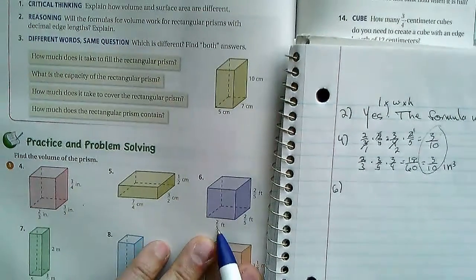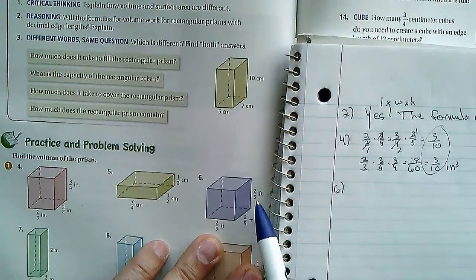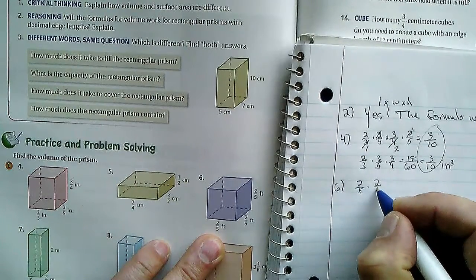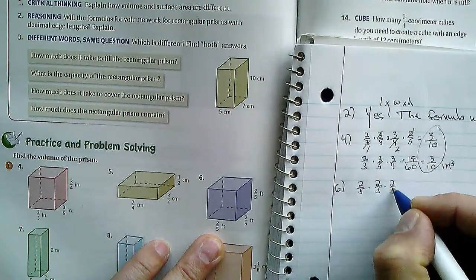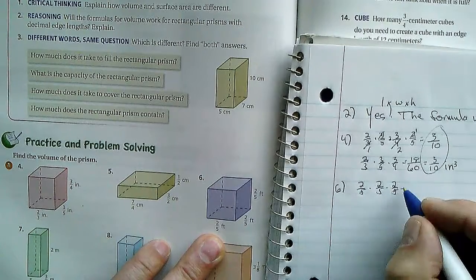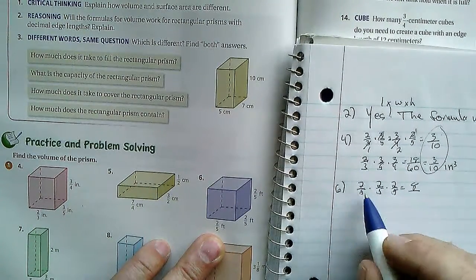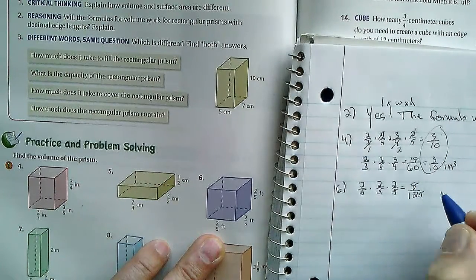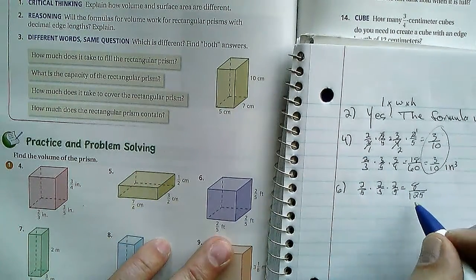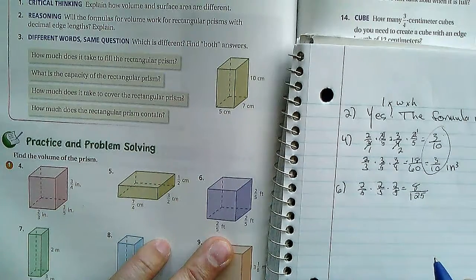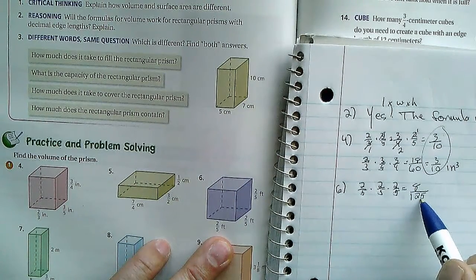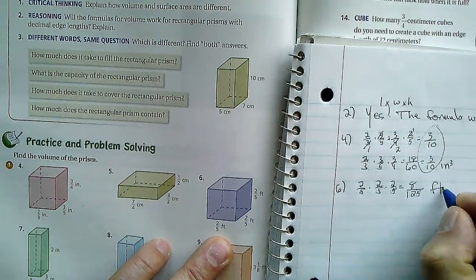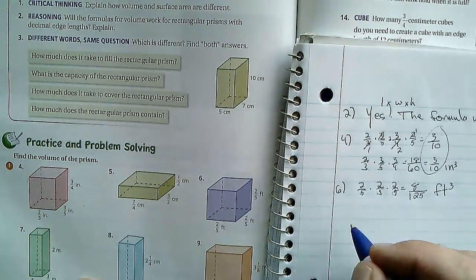Same thing, only this is 2/5 cubed, huh? 2/5 times 2/5 times 2/5. I'll write it out for you. 2 times 2 is 4 times 2 is 8. 5 times 5 is 25 times 5 is 125. Now, is there a number that goes into 125 and 8? Not 2, not 3, not 4. So I'm going to say no. Not that I know of. Feet cubed. Number 8.